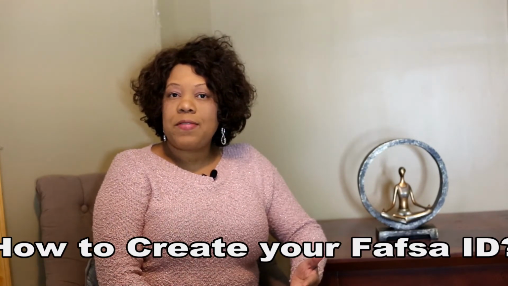So, how to create that FAFSA ID? Well, in order to create the FAFSA ID, you will need to give an email address and a username. You will also need to create a password, as well as enter some biographical information.